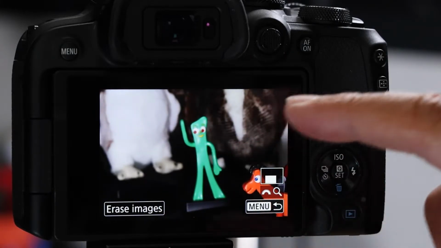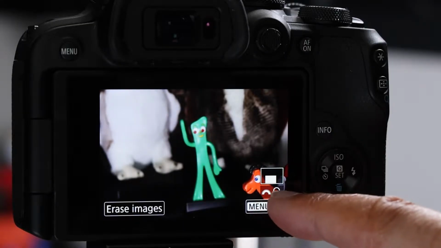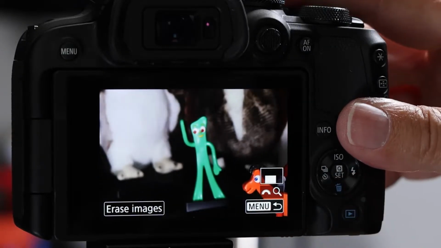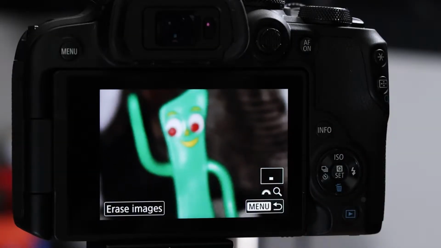Let's look at Gumby. Now, the half dial or the half cog right there, that's your main dial. So we can do that to blow it up, and we can see Gumby was kind of blurry. We don't like that image. There used to be a little garbage can here.